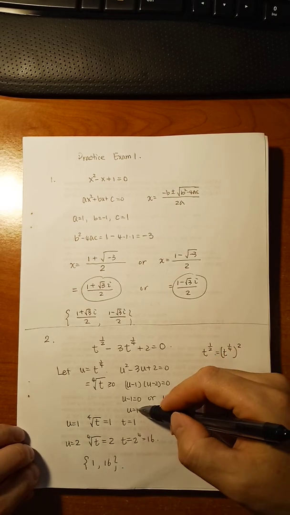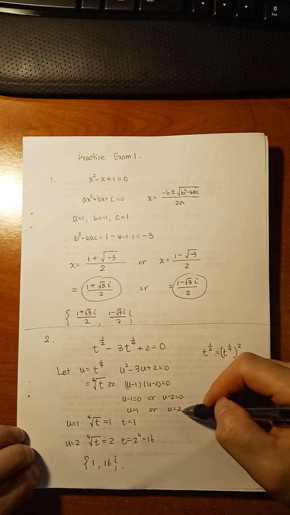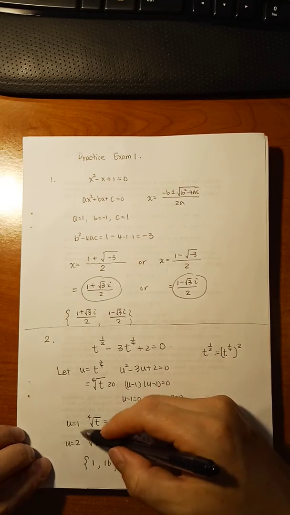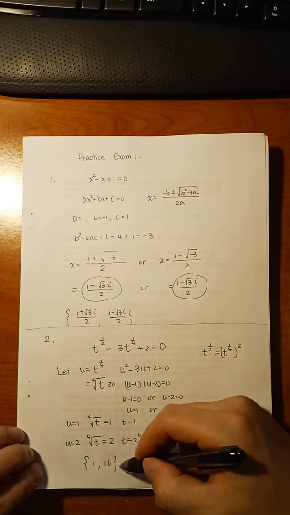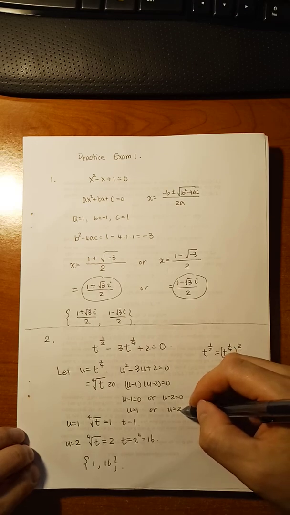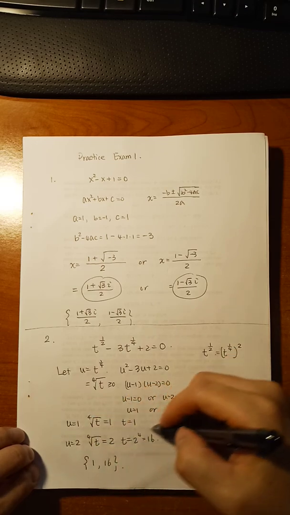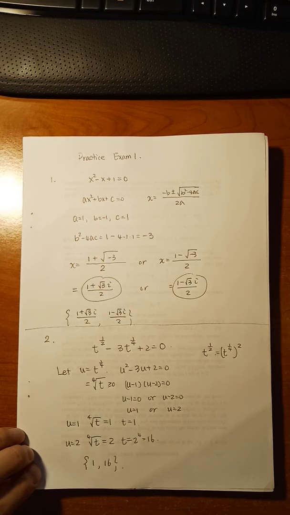For this problem, the two solutions are both positive, so you have two solutions. If one of them is negative, then you will just have one solution. For some other case, this case both positive. Okay, so this is the second problem. The third problem.